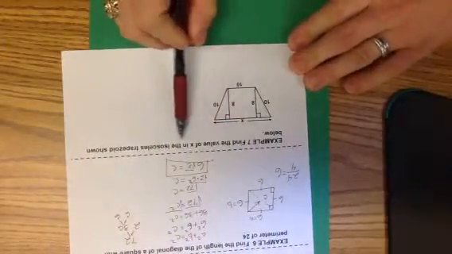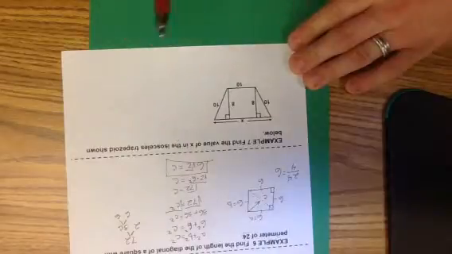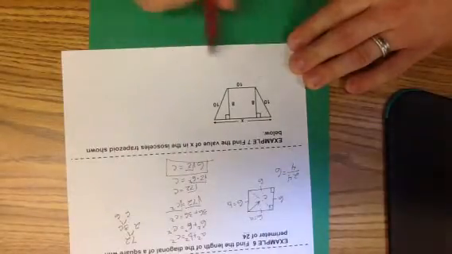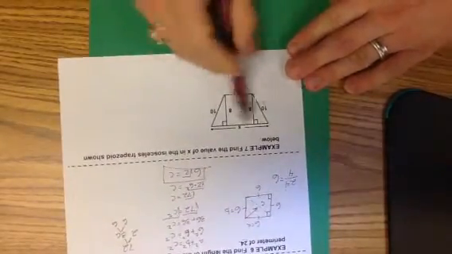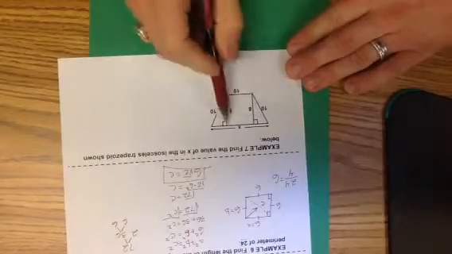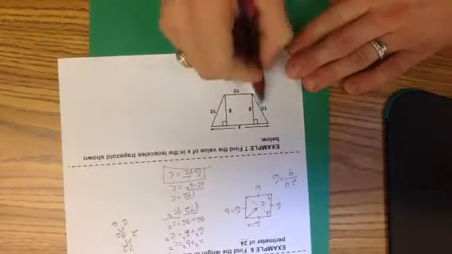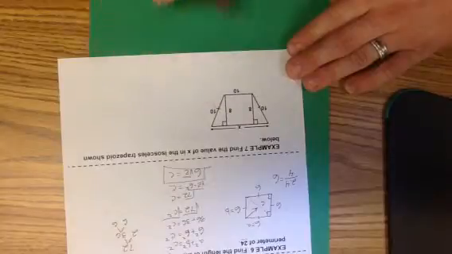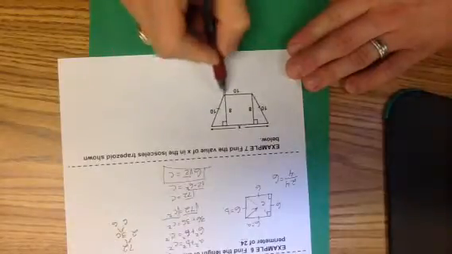Find the value of x in the isosceles trapezoid shown below. So again, just like before, we know we have a rectangle in the middle. We know it's an isosceles trapezoid because my two legs of the isosceles trapezoid are congruent.